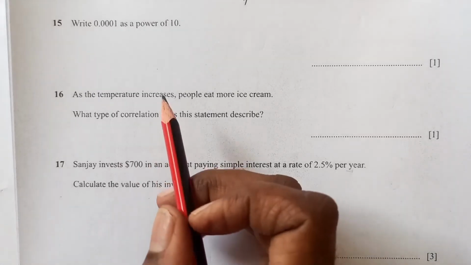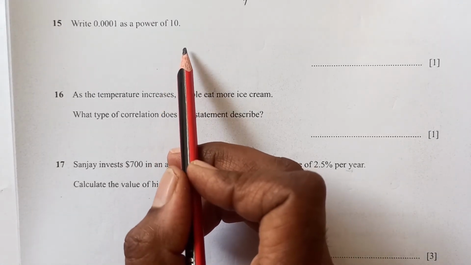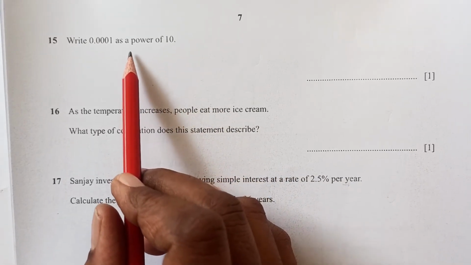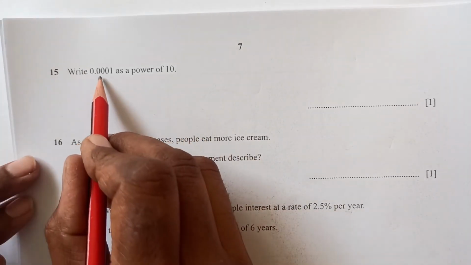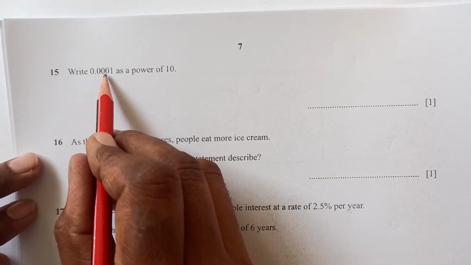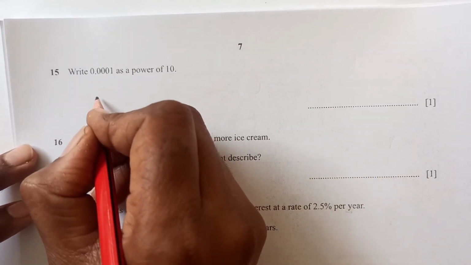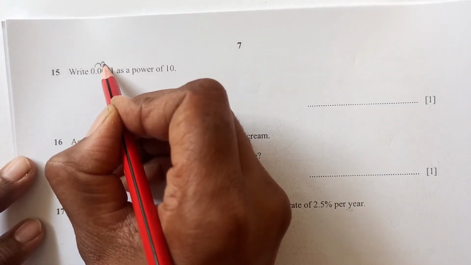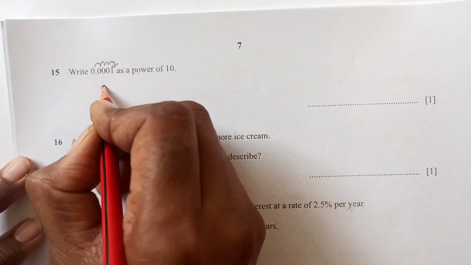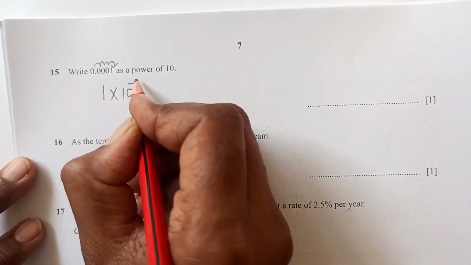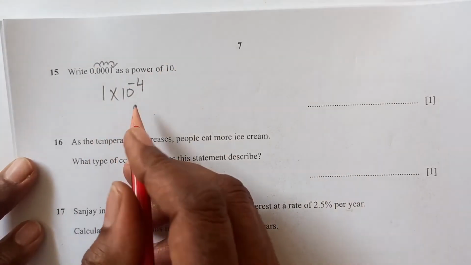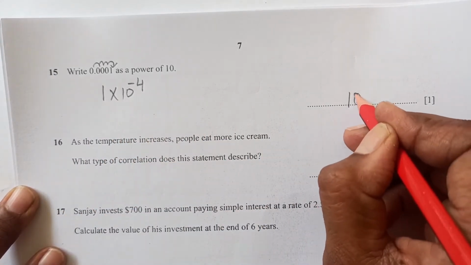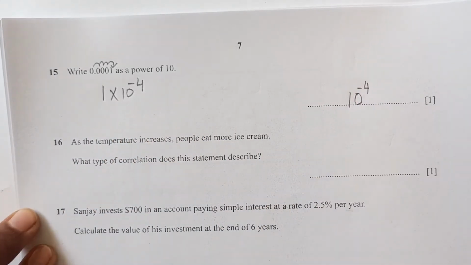Number 15. Write 0.0001 as a power of 10. So we are moving the decimal towards the right-hand side, 1, 2, 3 and 4. So it should be 1 times 10 power minus 4. Moving right, it will be negative. So 1 times, there is no use writing 1, so we can just write 10 power negative 4.